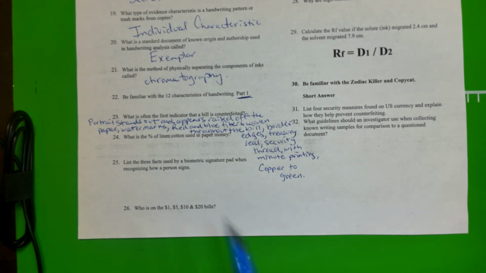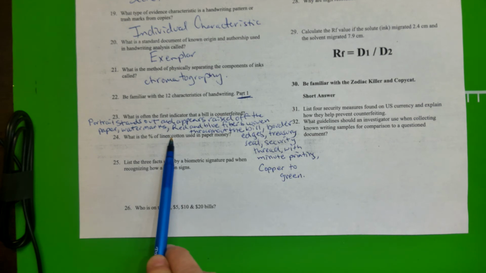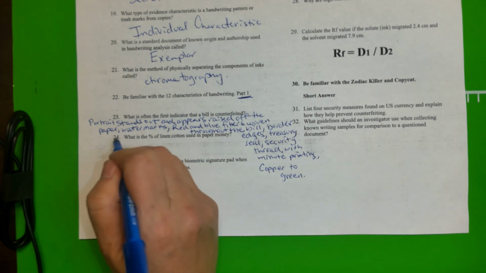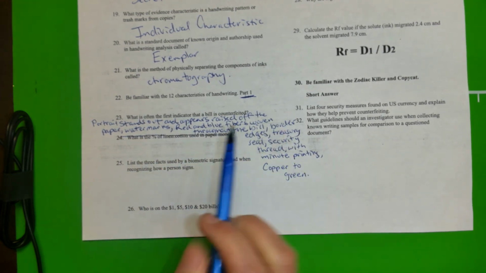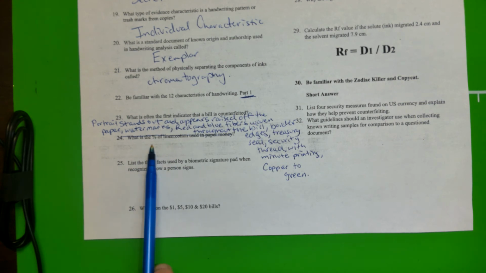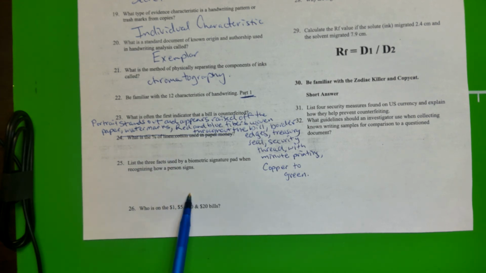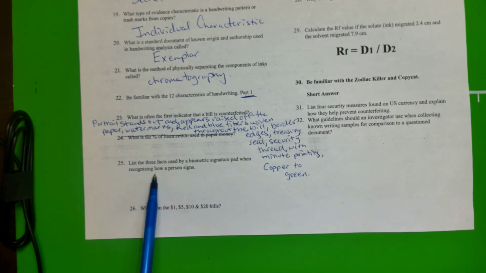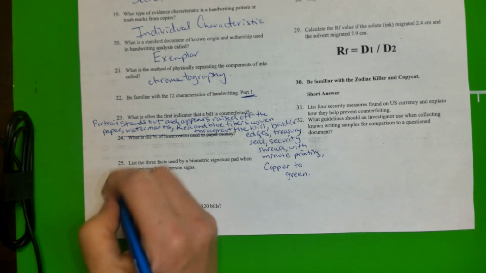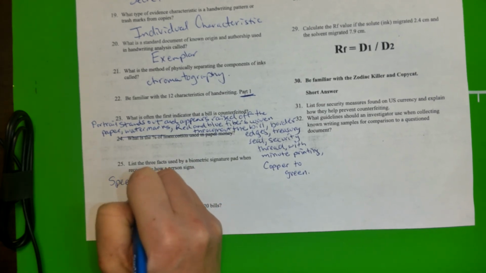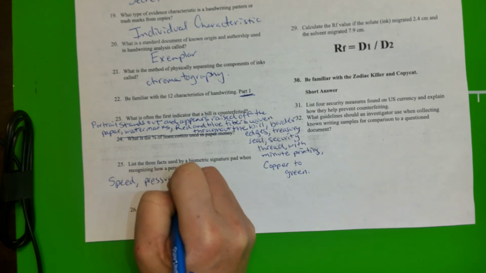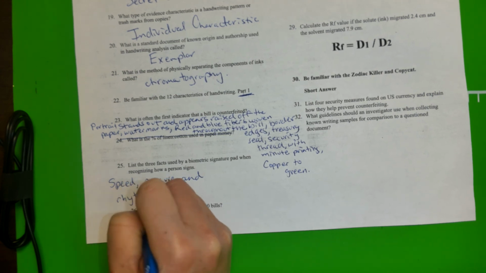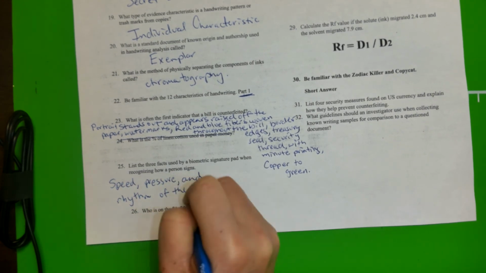Okay, so on number 24, what is the percentage of linen cotton used in paper? This one, I'm going to scratch it out because we don't need it. That's not in the test, and I didn't review that. At least from what I remember, I did not review that. So, number 25, list three facts used by a biometric signature pad when recognizing how a person signs. So there's speed, there's pressure, and there's also the rhythm of the signature.